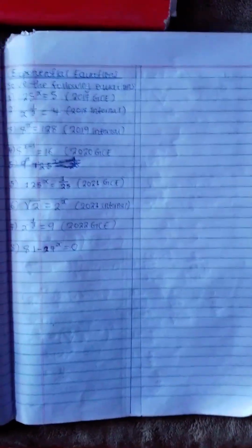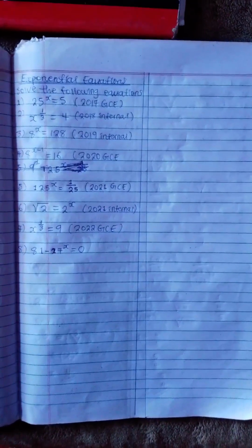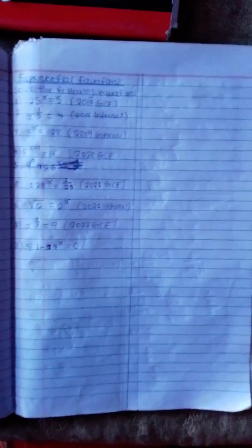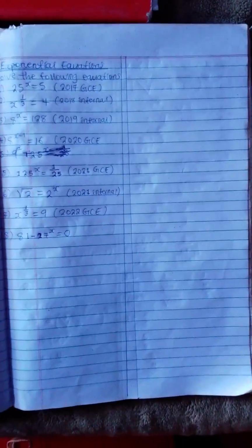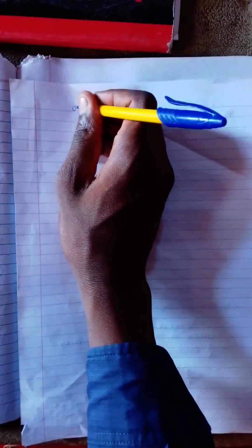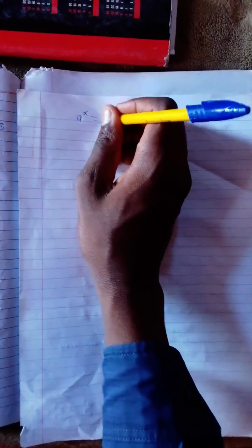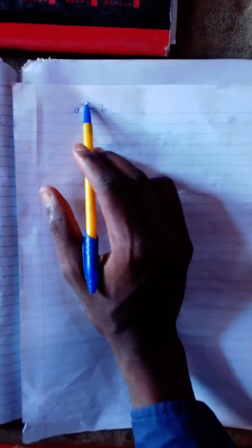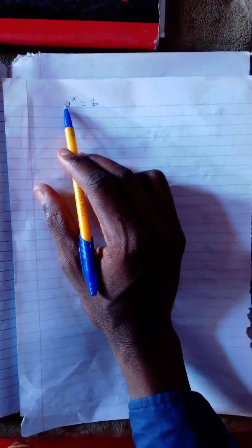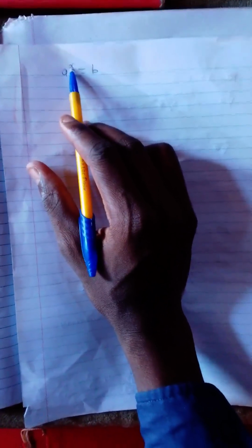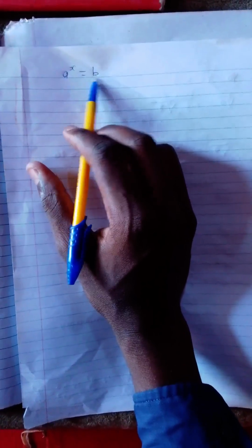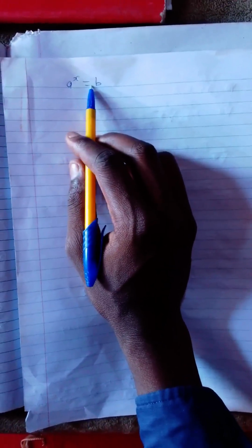In this one we'll be dealing with indices that involve exponential equations. Just like I did previously, I also have to give you a basic introduction to exponential equations. You have to know that exponential equations are in the form a to the power x is equal to b. Meaning you have a quantity raised to a power, and they say it is equal to something. Something like that, you have to know that it is an exponential equation.